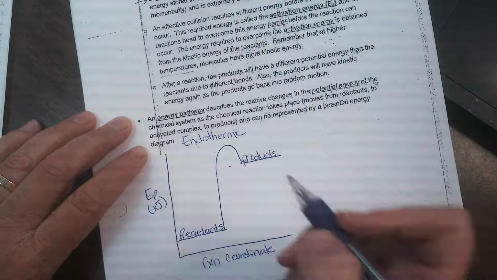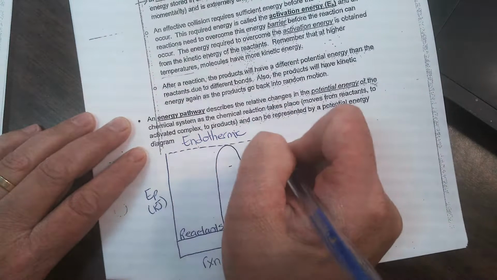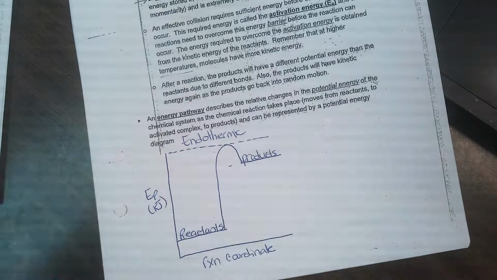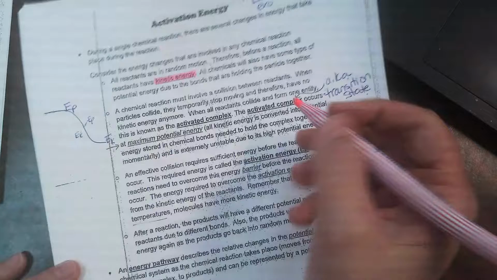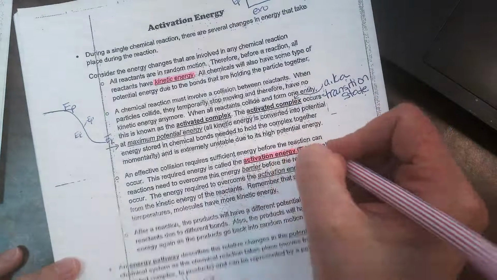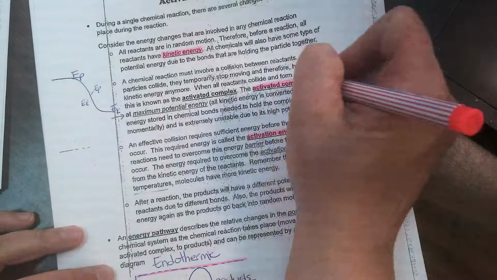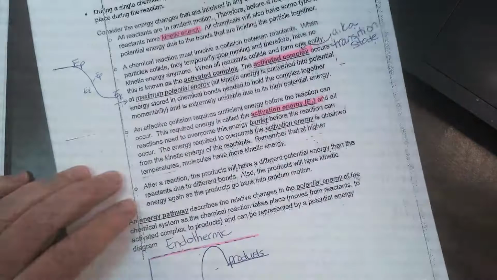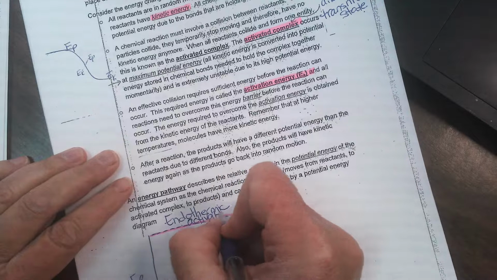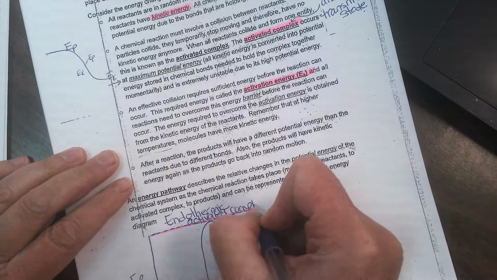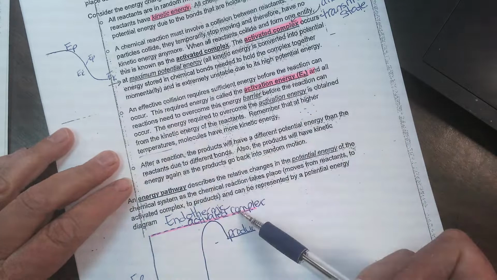When we look at this line up here, this is our activated complex. It's at the maximum potential energy, this activated complex.